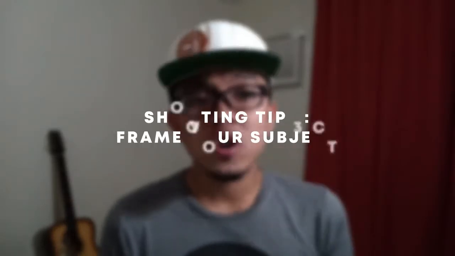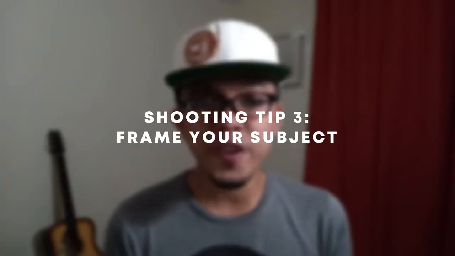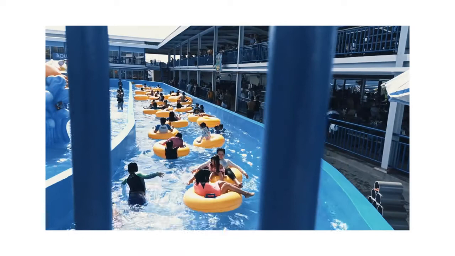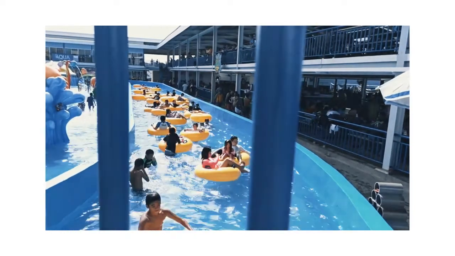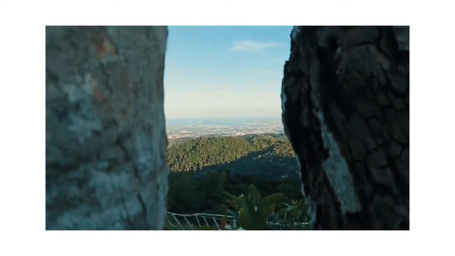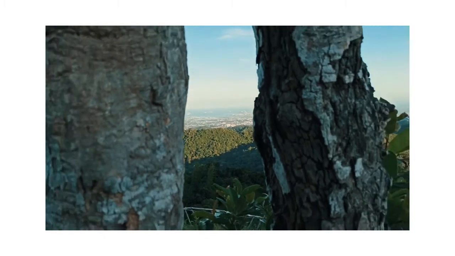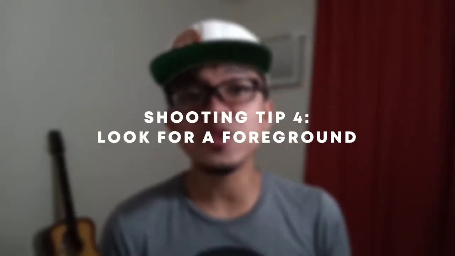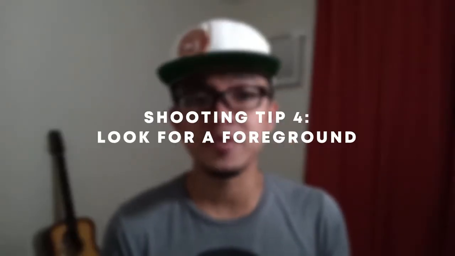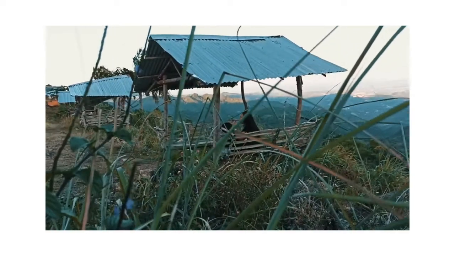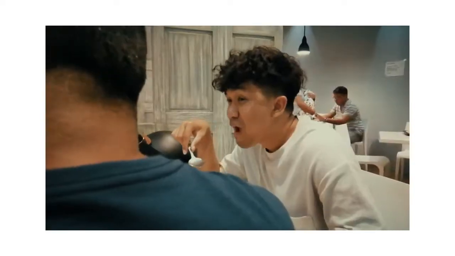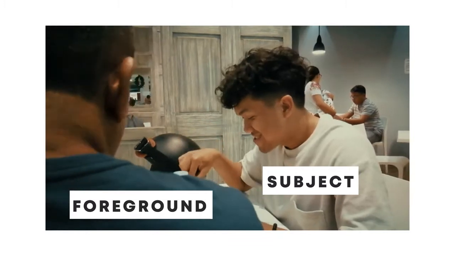Number 3, I always try to look for a way to frame my subject. Ginagawa ko to kung gusto kong i-emphasize yung isang subject sa scene. This also adds more depth to the video, making it more cinematic. Number 4, I also try to look for foreground for my subject. Gaya ng framing, I use foreground to add more drama sa scene, adding depth, hence making it look cinematic.